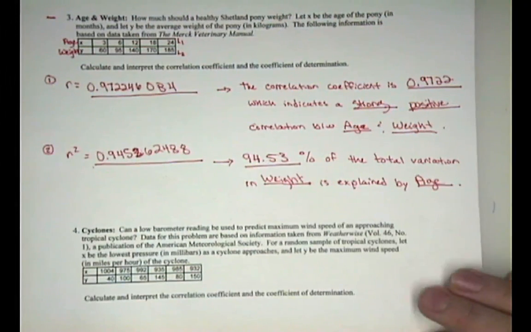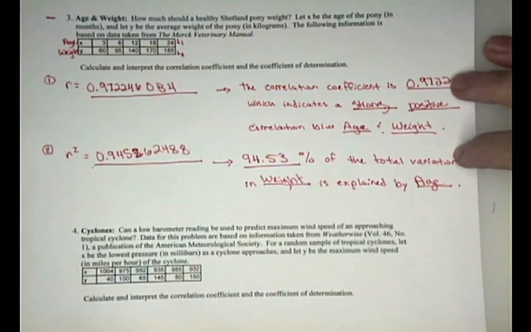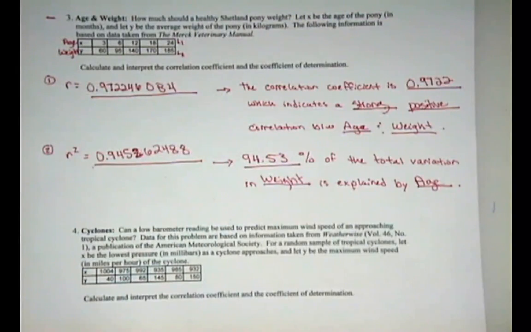And that is all you do. And again, you can get these numbers very easily using a graphing calculator as well. See my tutorials on linear regression using the graphing calculators if you're confused or if you don't know how to get the numbers to come up with your graphers.